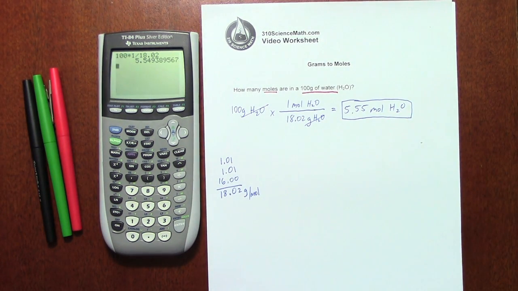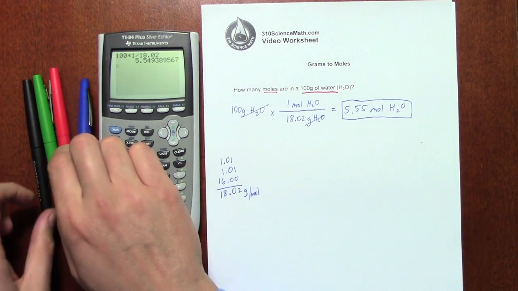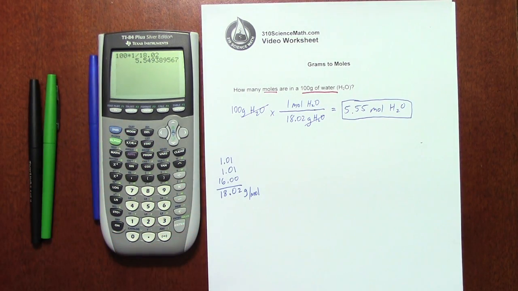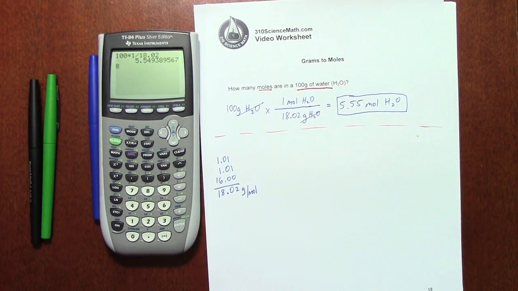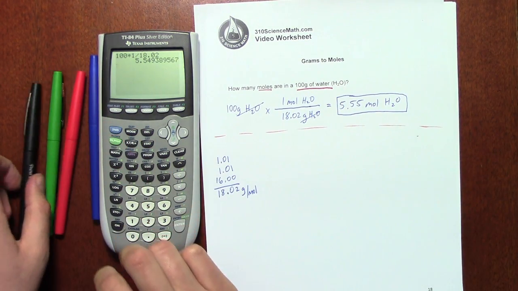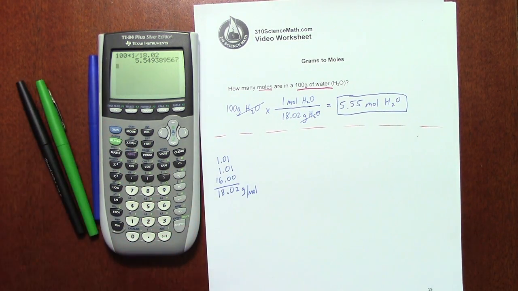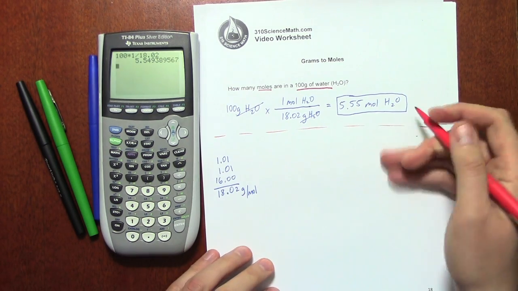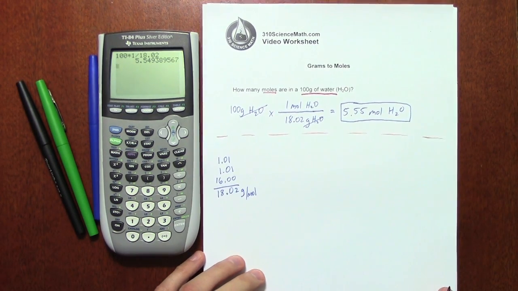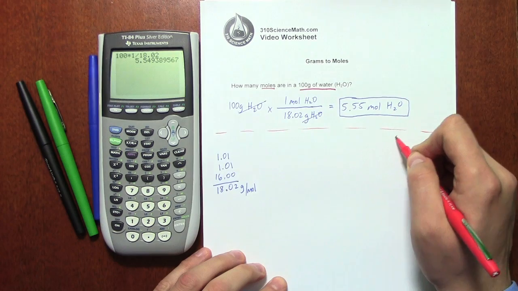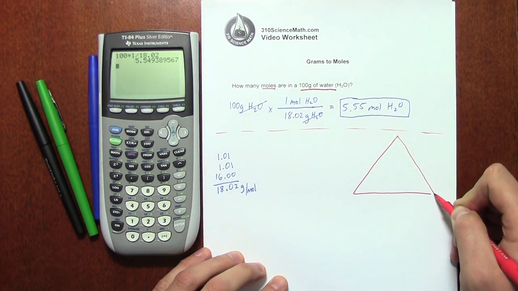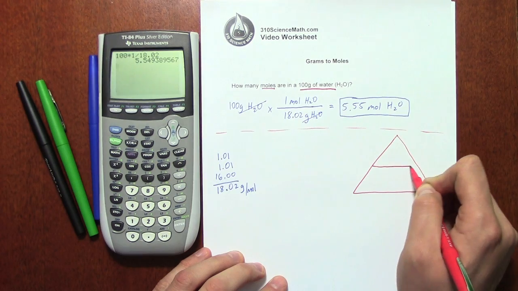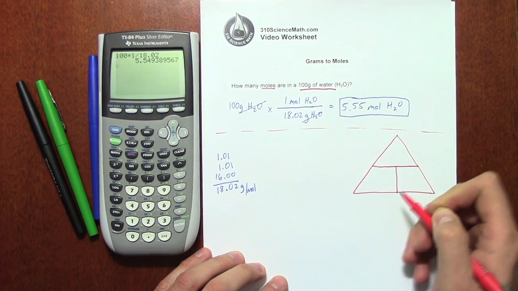Now, let me get the other pen here. I'm going to show you another method that you can use in order to solve this. Okay, now this is how you're going to do this. You're going to learn a special kind of triangle. So let me show you what the triangle's parts are, and then we'll show you how to apply that to this problem. So the triangle you divide up into 3 sections.